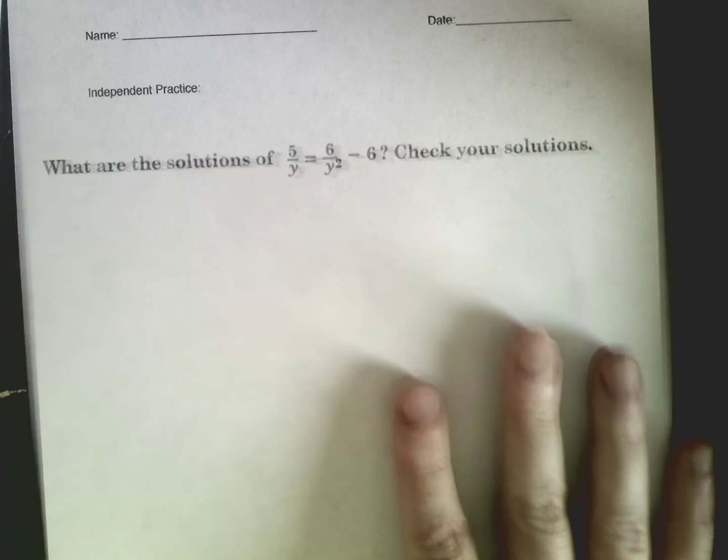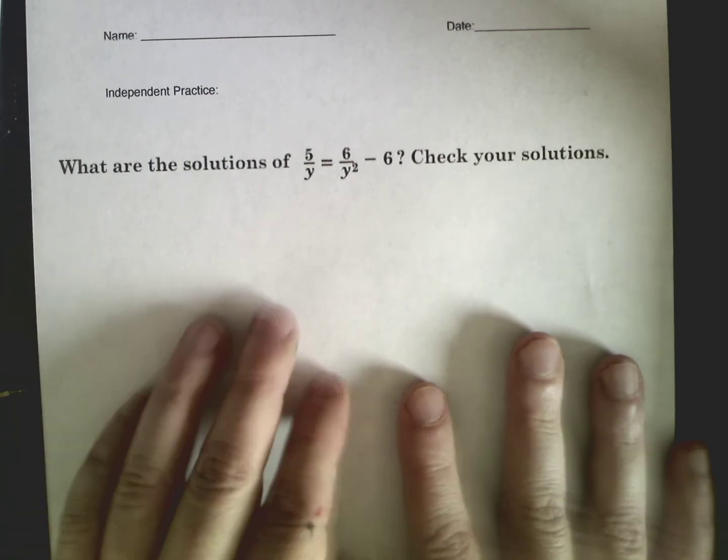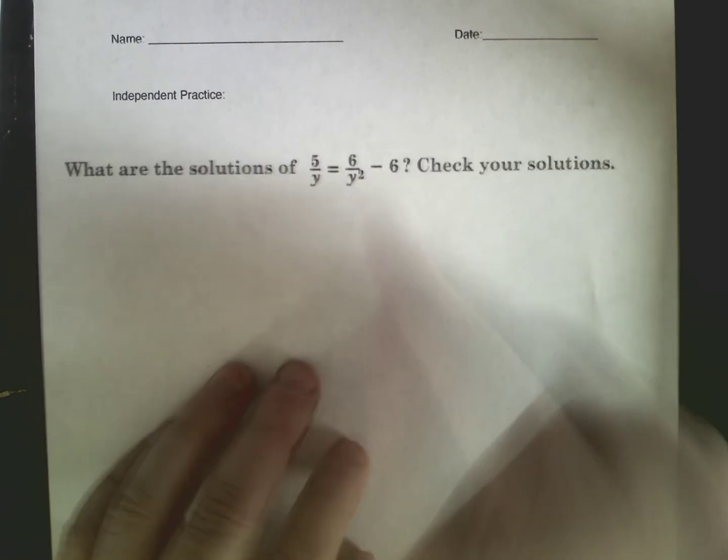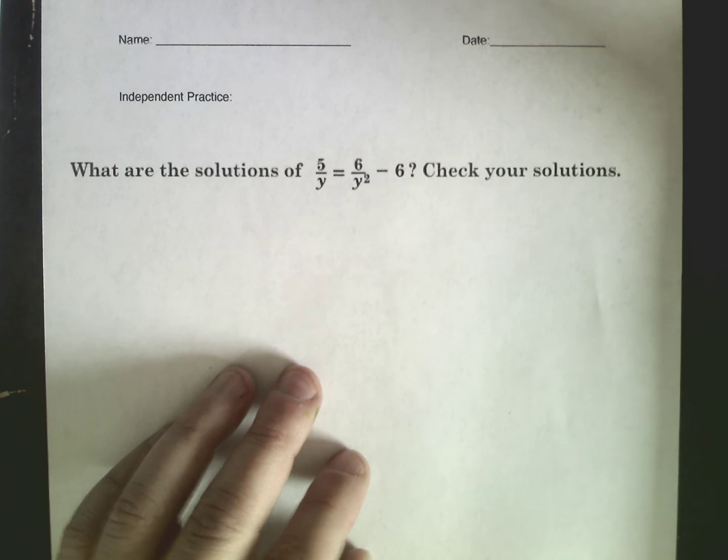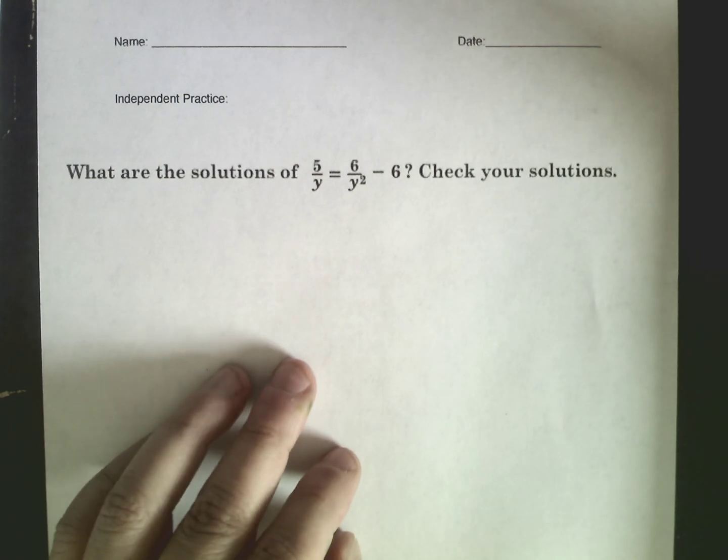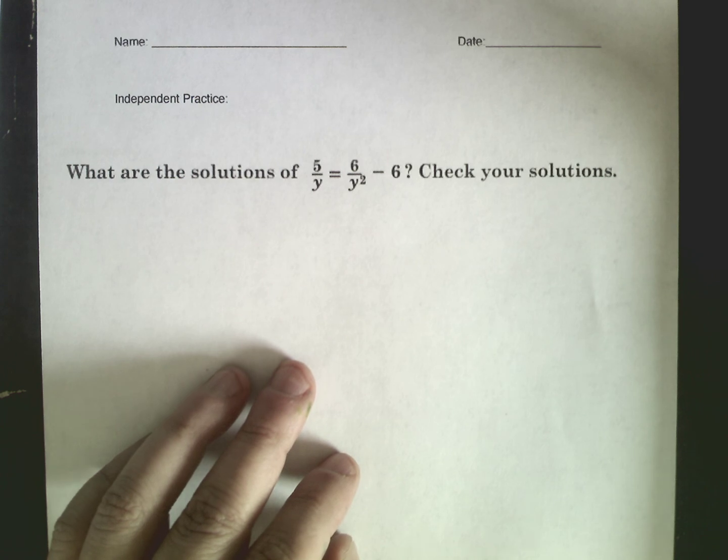Now look at this problem. This one doesn't look so bad. This is actually like a wolf in sheep's clothing. It doesn't look like a bad problem. It's kind of, not too bad. And then you realize this is a bear of a problem.